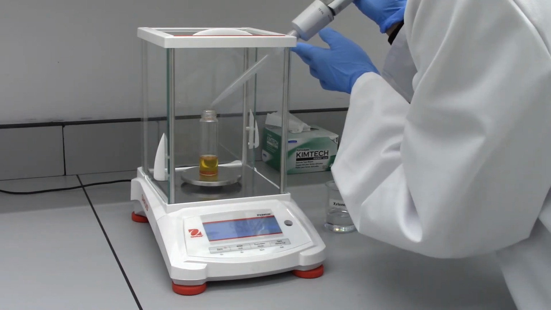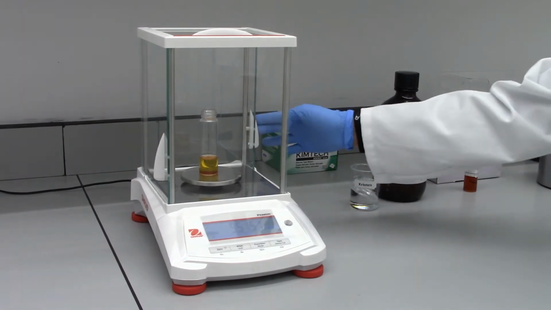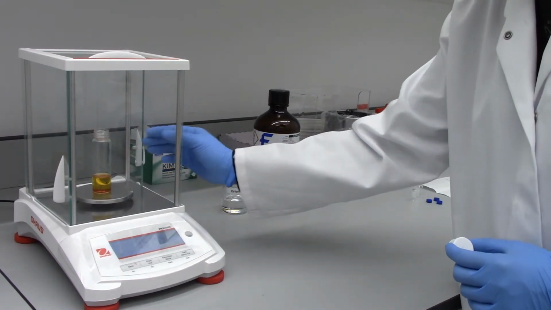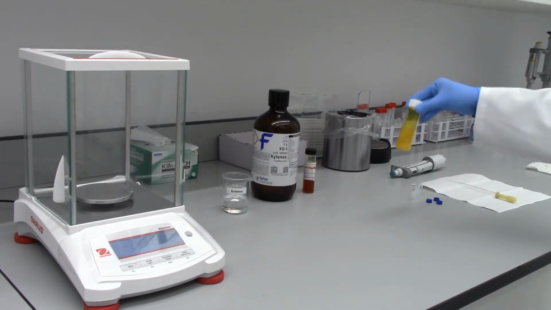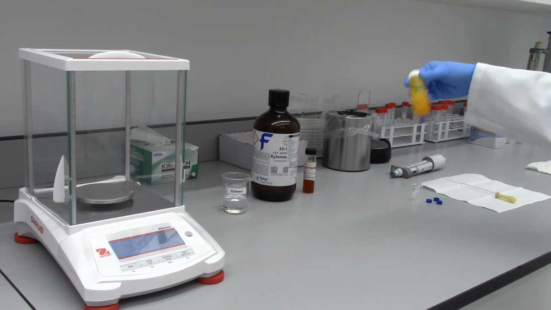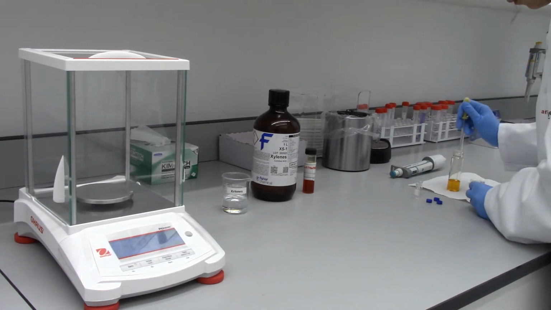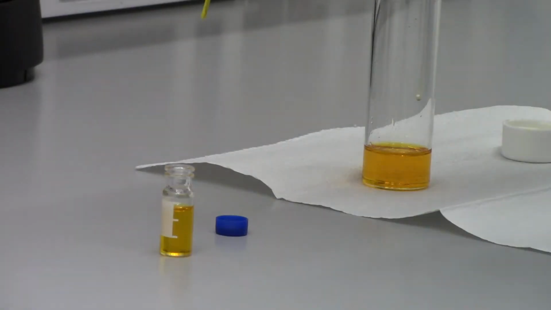Samples are diluted by weight. Here we use xylene as a diluent, and later we will enter the accurate weights of the samples and the diluent into the analyzer software to account for the dilution factor in the results calculation. It's important to thoroughly mix the sample dilutions to make sure they are absolutely homogeneous before we fill them into the autosampler vials.